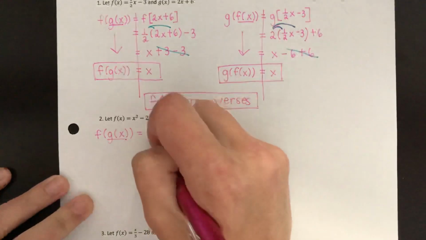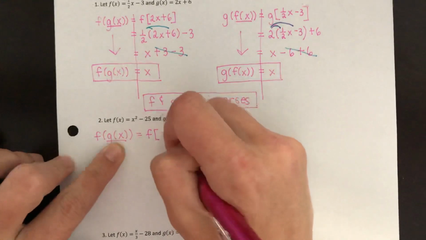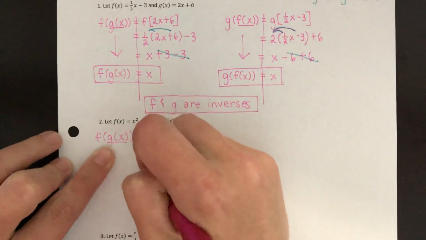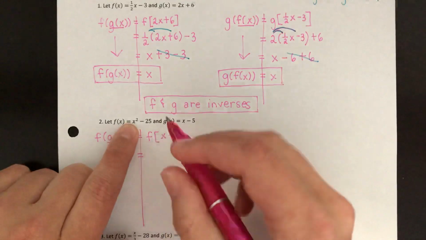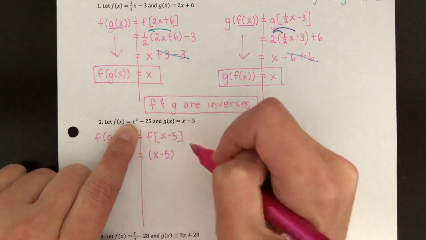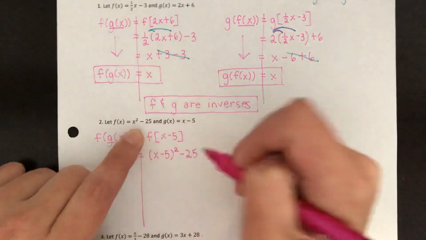Okay, so f of g of x means f of, let's plug in g. Remember, on the inside we get g, so that's x minus 5. Now I'm going to take this and plug it into the f function. The f function is x squared, so where I see x, I'm plugging in this. So x squared minus 25.